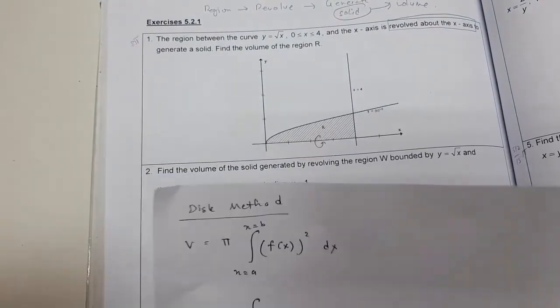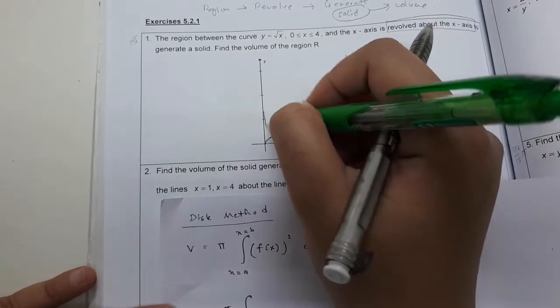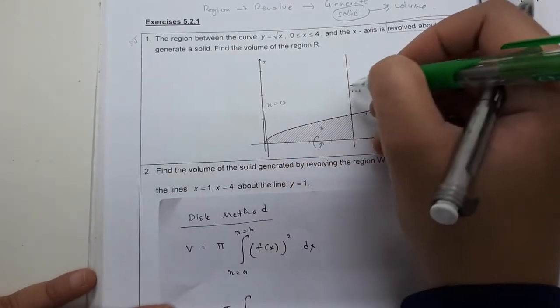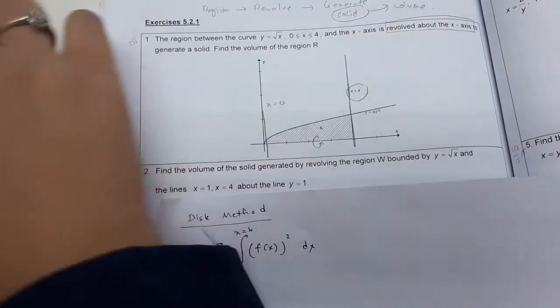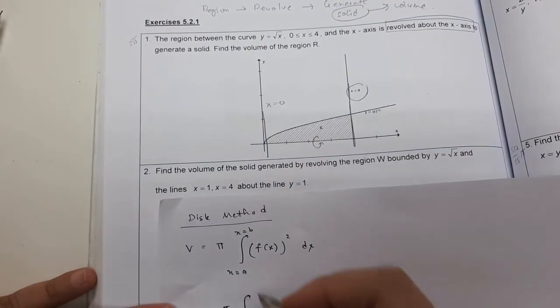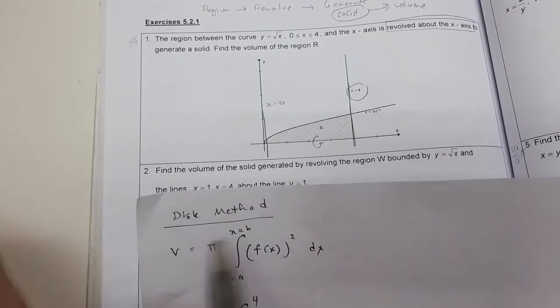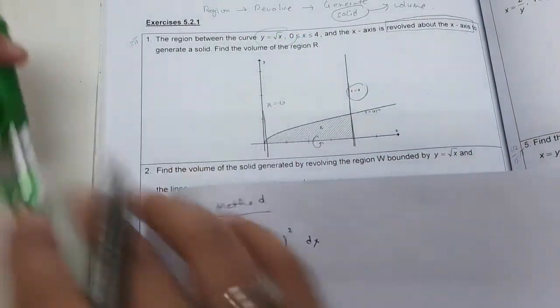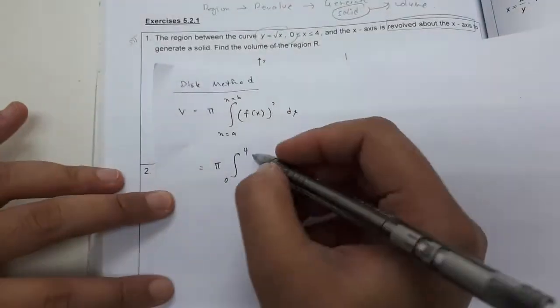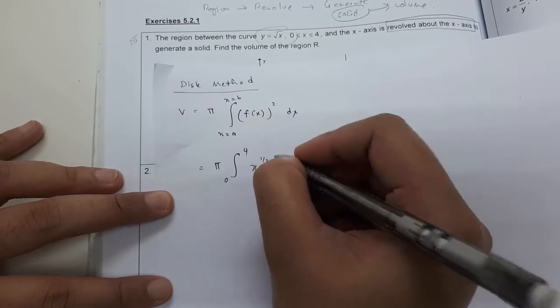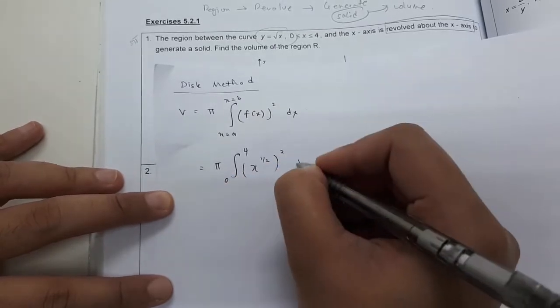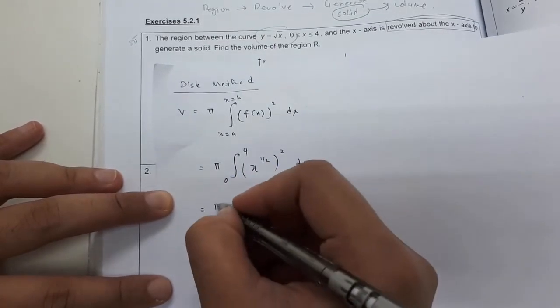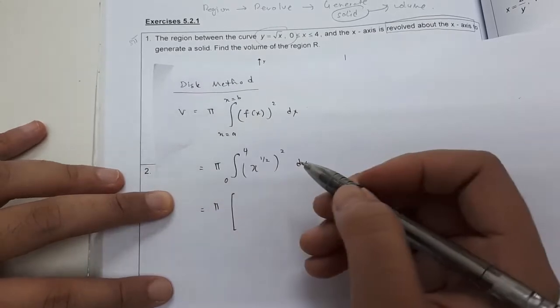So we will integrate from here where x equals 0 until here where x equals 4, so 0, 4, and the given function is y equals square root x or x power 1 over 2, squared, dx. Okay, let's integrate.